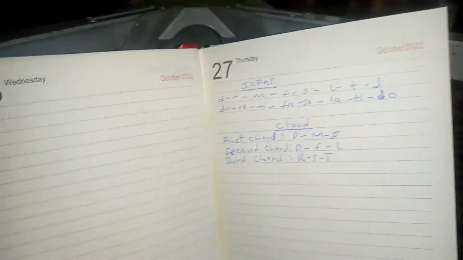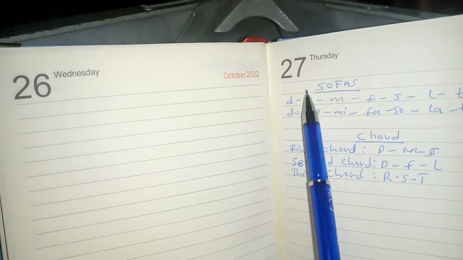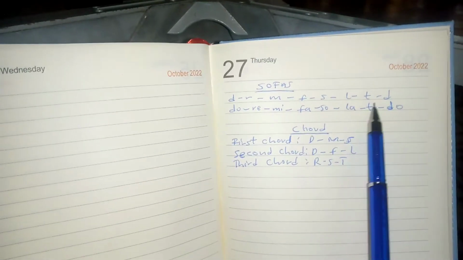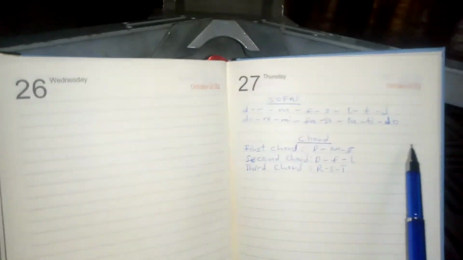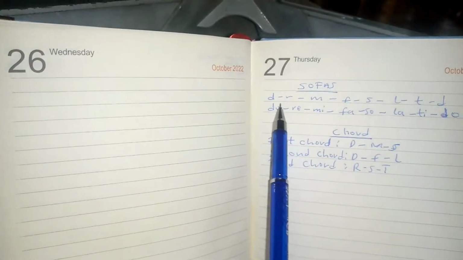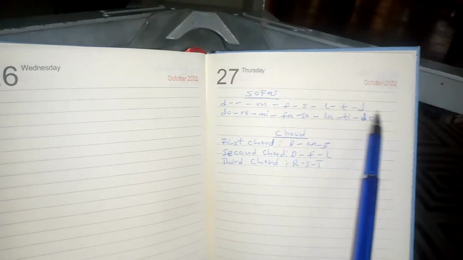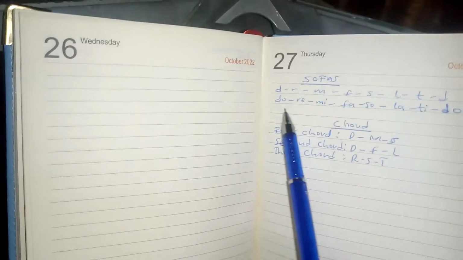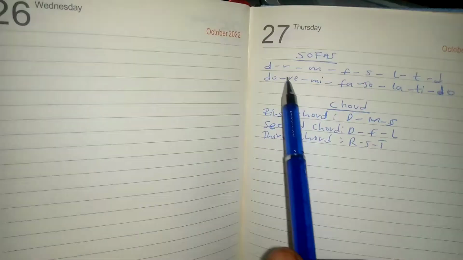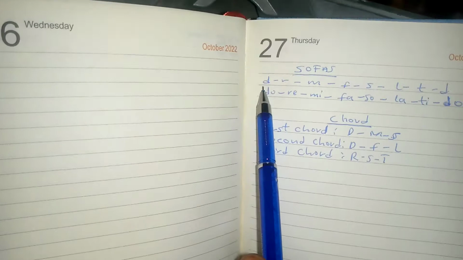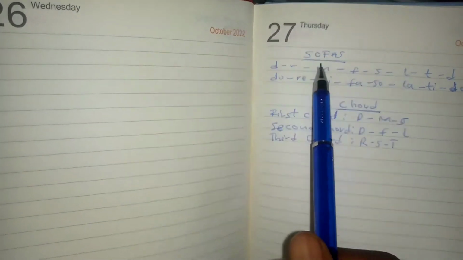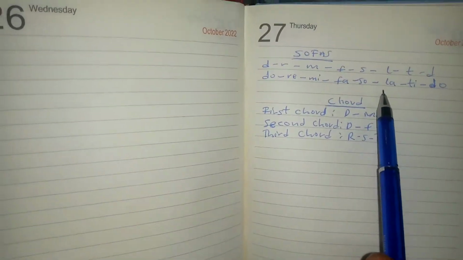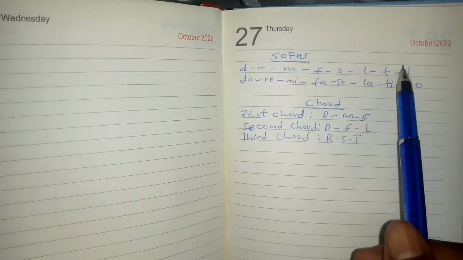Now you can see this one here as D, you see R, you see M, you see F, you see S, you see L, you see T, and you see D. Now it all has its names and I have written them in words here, but when we are being presented the solfa note, you won't see this, but I intentionally wrote them so that you wouldn't forget. So let's start pronouncing them. D for do, R for re, M for mi, F for fa, S for so, L for la, T for ti, and D for do.